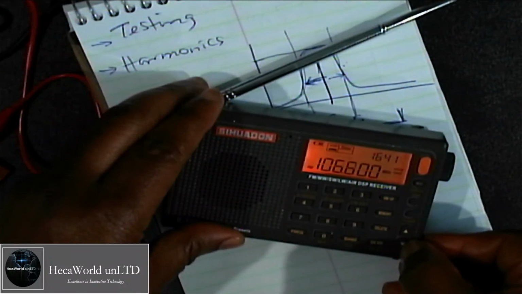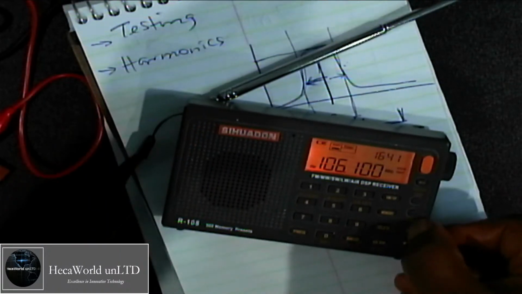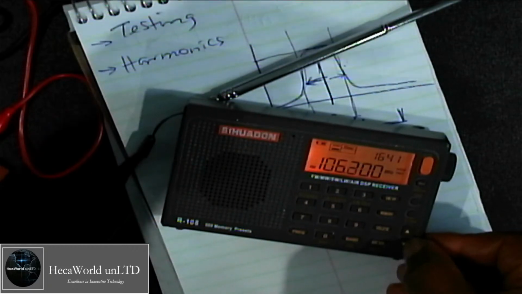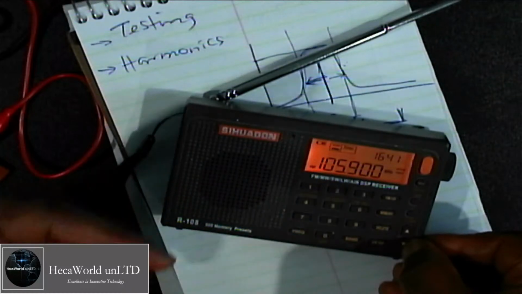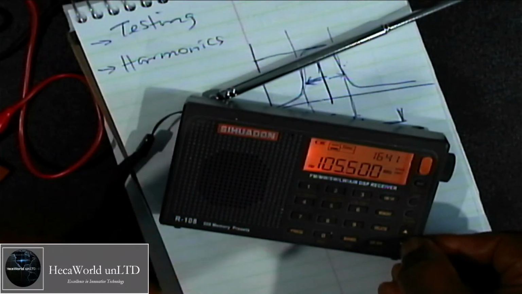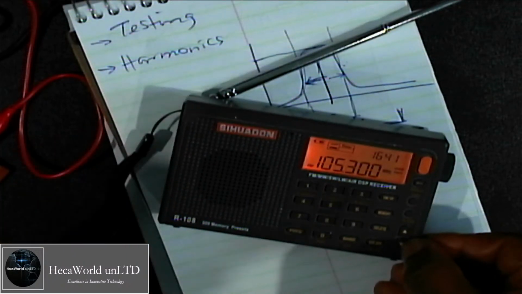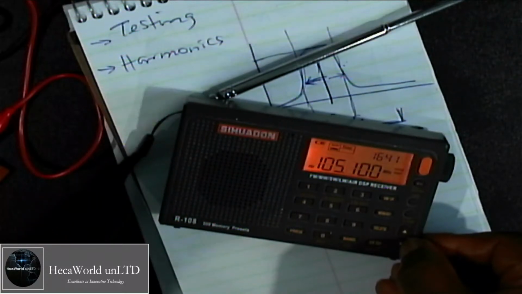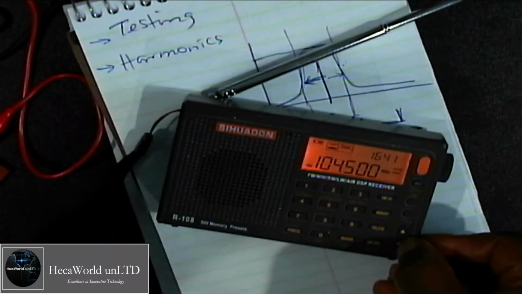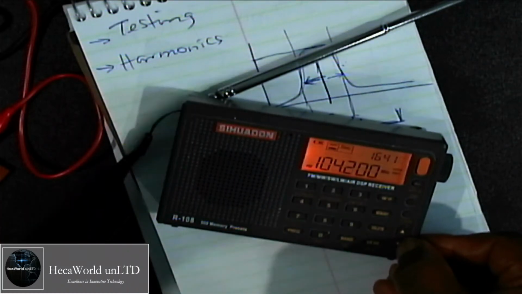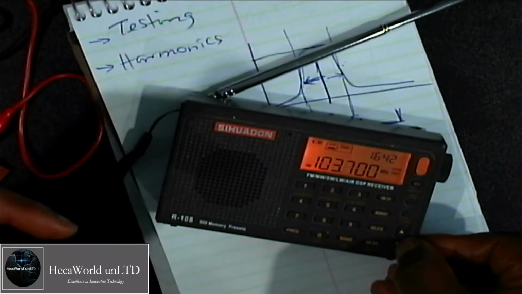So let's go down. All right, that's dot one. So there should be dot three if there is one in this area, but there's none. Then the next one should be 105.9. It should be 0.7 if there is, 0.5 if there is, 0.3, 0.1 if there is, then 0.9, 0.7, 0.5, 0.3, 0.1, 0.9, 0.7.